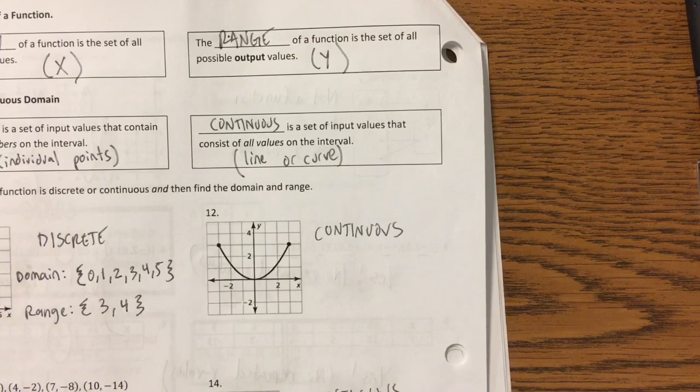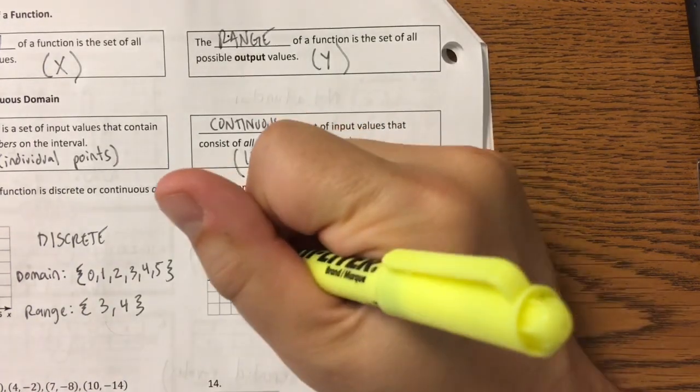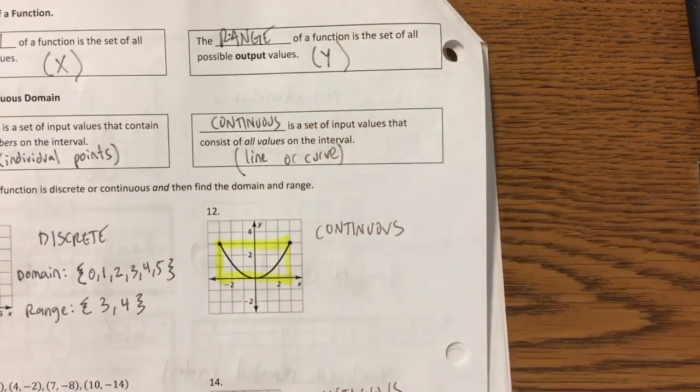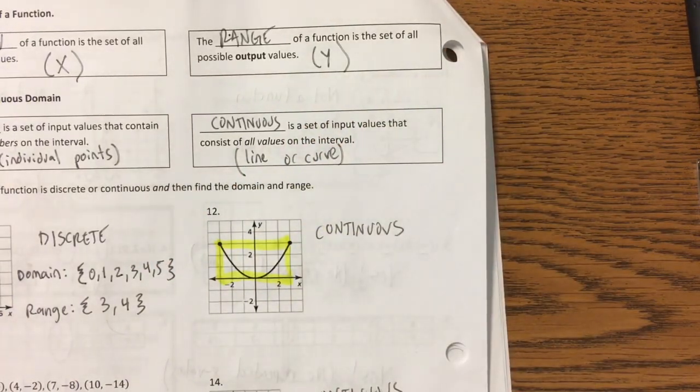So what we're going to do is use inequalities to write the domain and range. So what I would recommend you do is draw a little box around the graph, like this. This is going to help us decide the minimum and maximums for our domain and range.